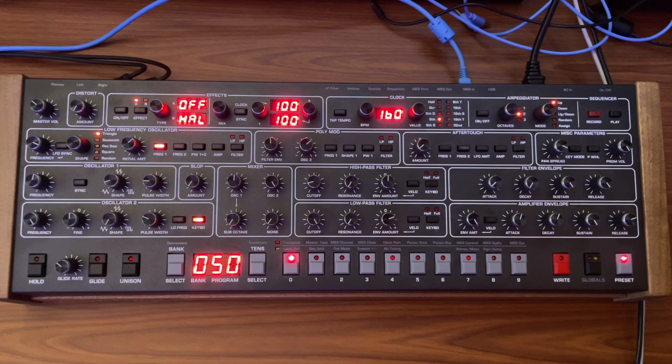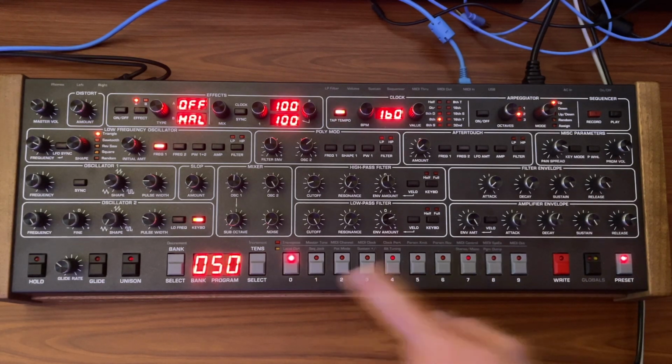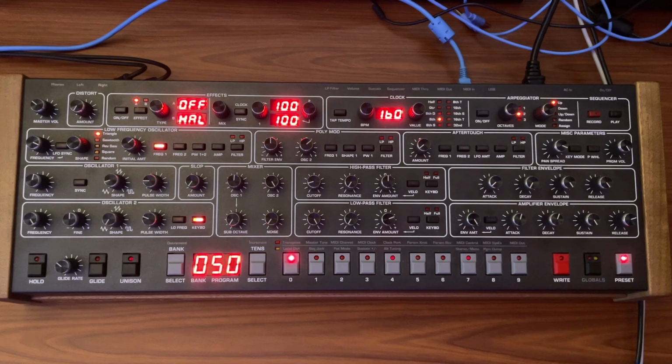Program volume, not used enough in the factory presets. There's my gripe. My only gripe about this really is that the factory presets are all wildly different volumes. This lets you set each preset at a volume so you can get some more consistency as you're going from like 50 to 51.